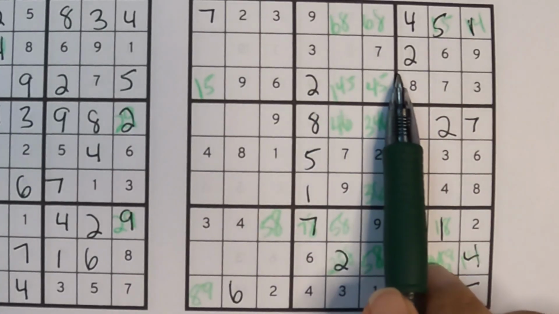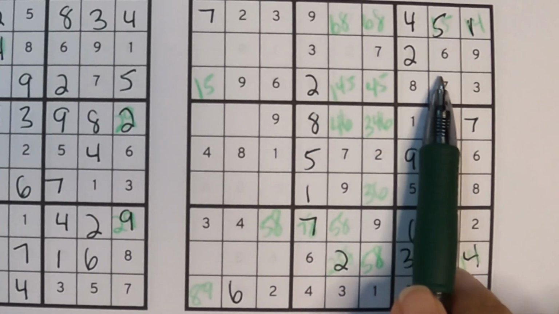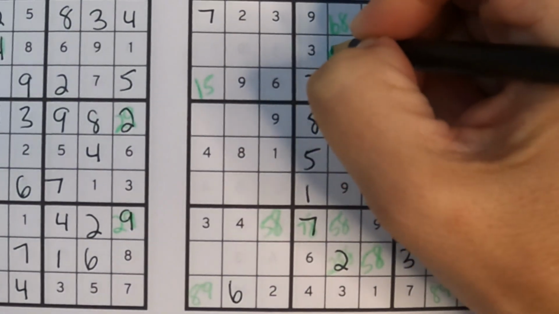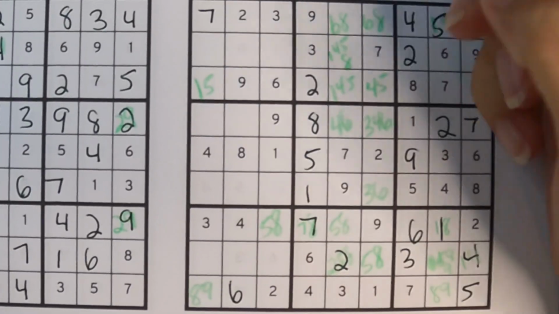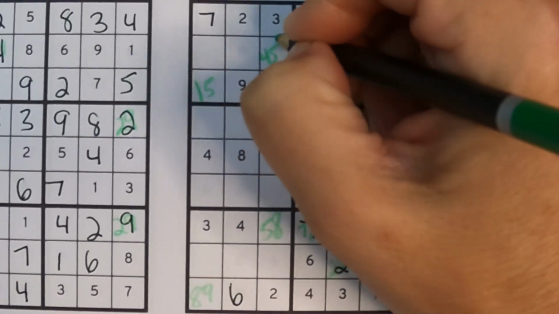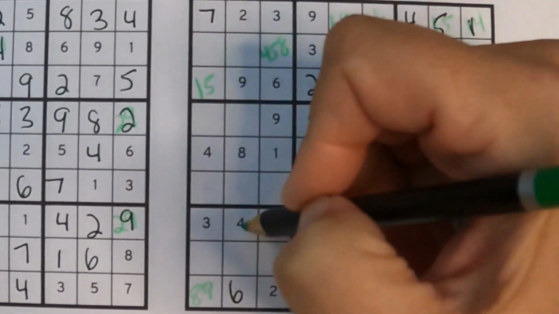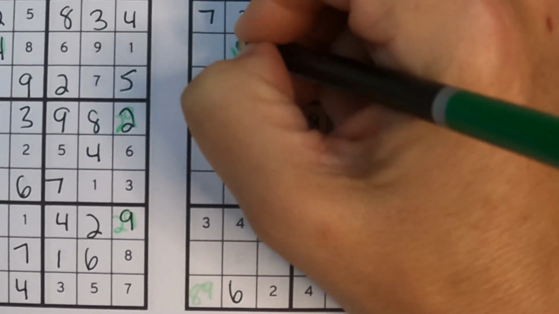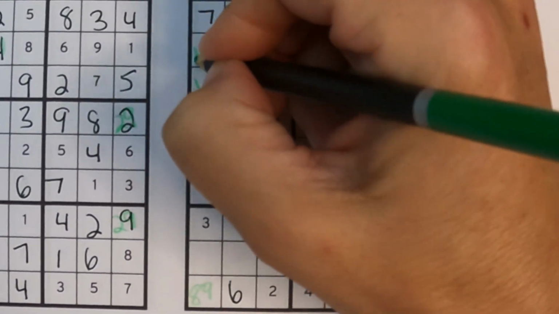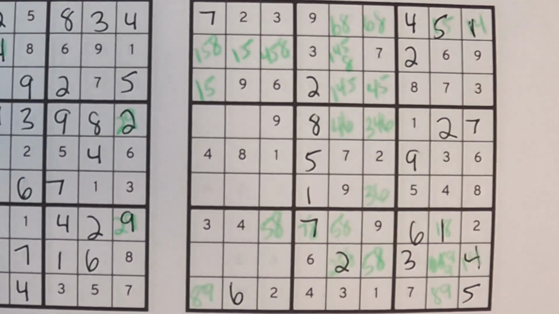For this row, we're missing 1, 4, 5, and 8. No help here. 1, 4, 5, 8. 1 here, so 4, 5, 8. 4 and 8 here, so 1, 5. 4 here, so 1, 5, 8.